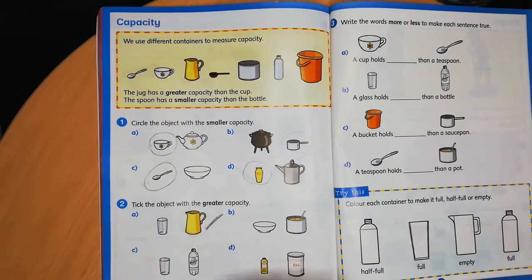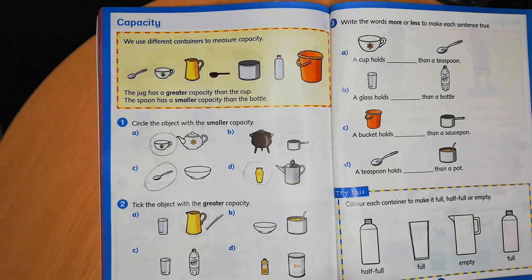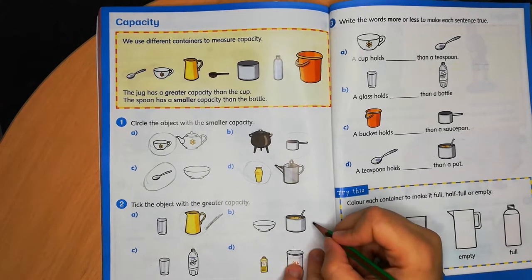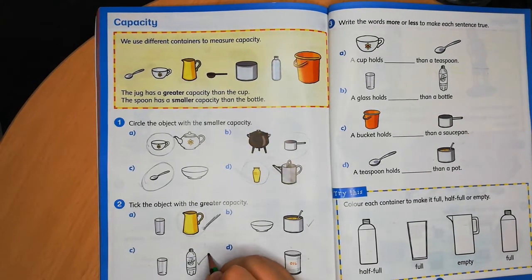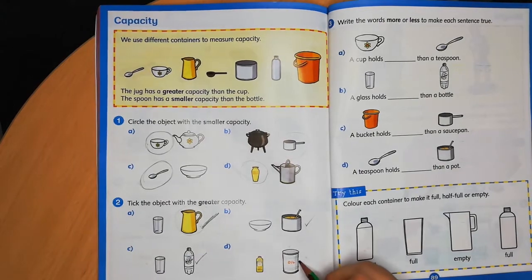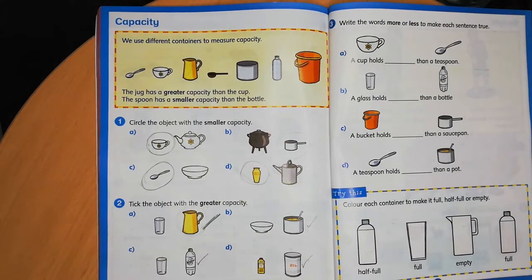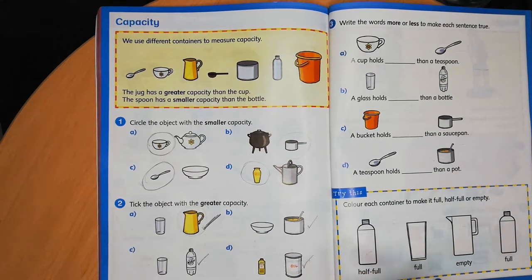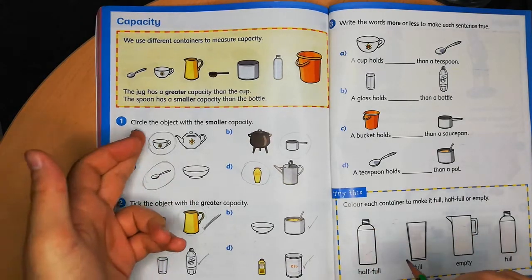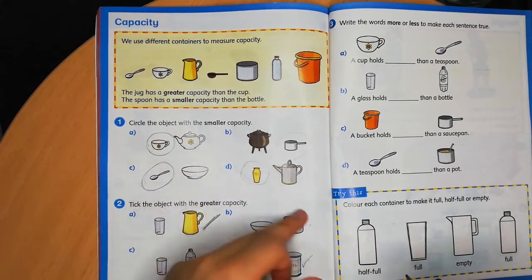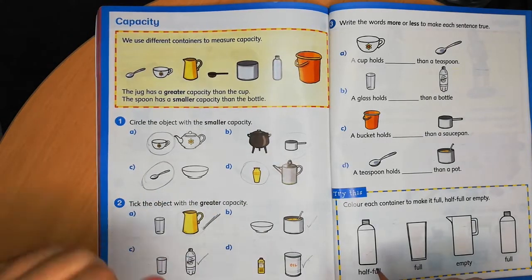So go ahead, pause the video now and take the objects. Okay, so if you pause the video and you play it again, let's take a look. This has a greater capacity. This has a greater capacity. And this one has a greater capacity than the others. Okay, so these are the answers to these questions here. So these have smaller capacity and these have a bigger or greater capacity.